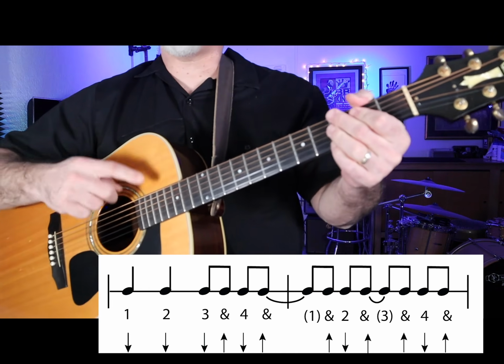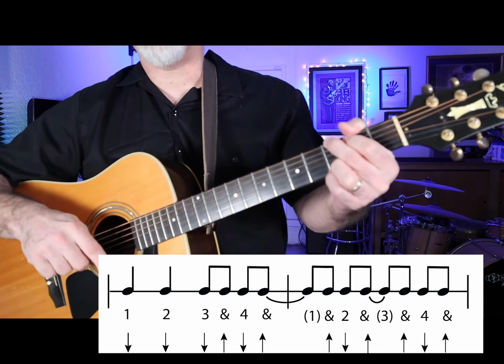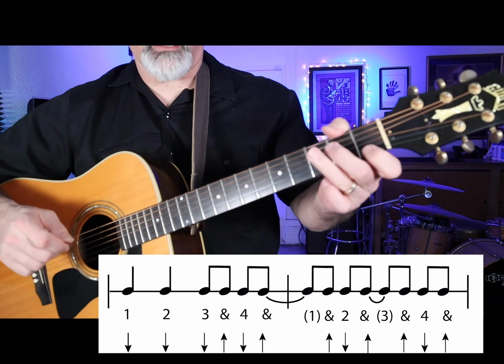If you're changing chords in a rhythm like that, most likely the chord change is going to happen on the and of 4. We call it a rhythmic anticipation. So I'm going to go from G to C.